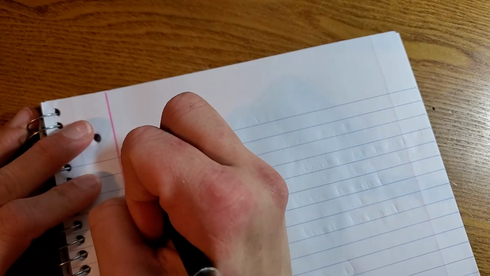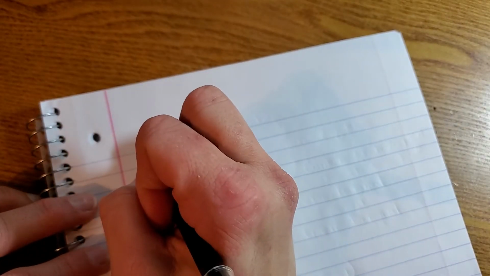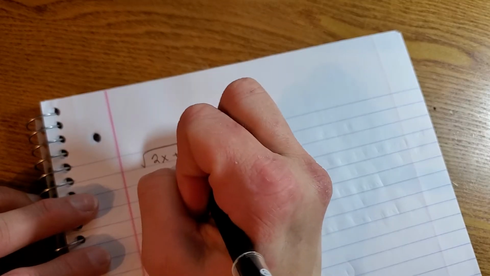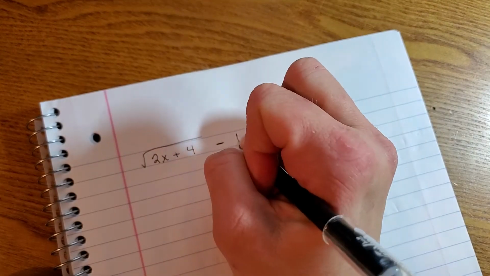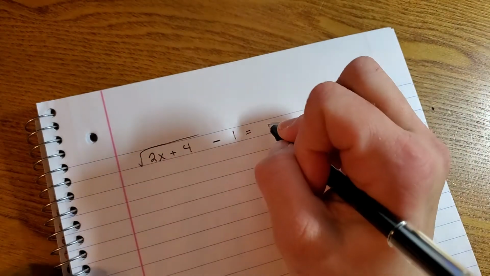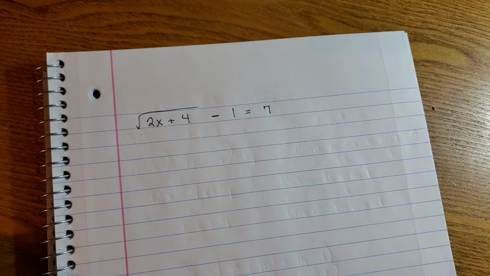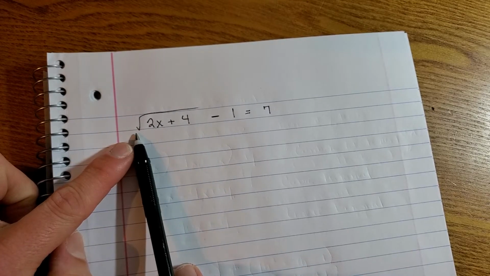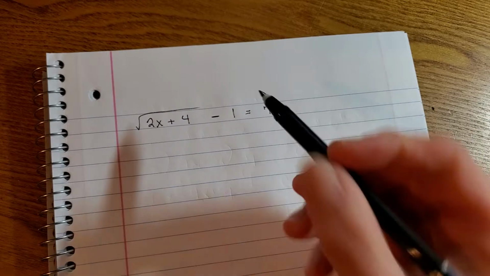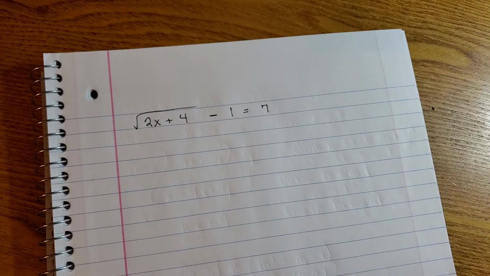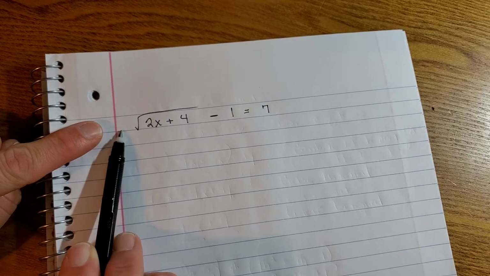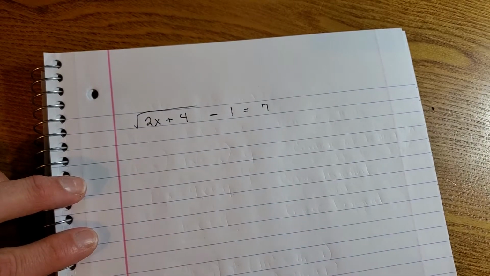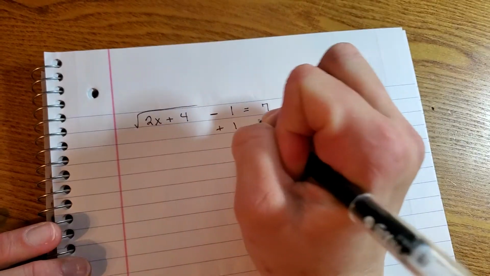All right, let's talk about radical equations. So in a radical equation, we had something like this. Let's say we have the square root of 2x plus 4, and I'm going to make this a little smaller here so you can see, right on the outside, minus 1 equals, let's just do 7. So inside the radical, I can't do anything until I get rid of this radical. But I can't get rid of this radical until I take care of this 1. So you can't get rid of the radical if there's something out here that you're multiplying by, or if you're adding or subtracting. So your first step is to add 1 to both sides.